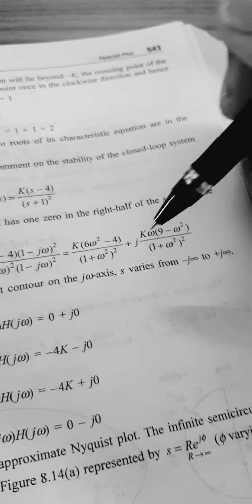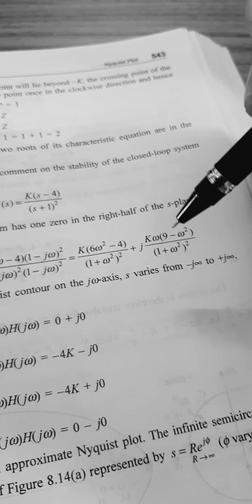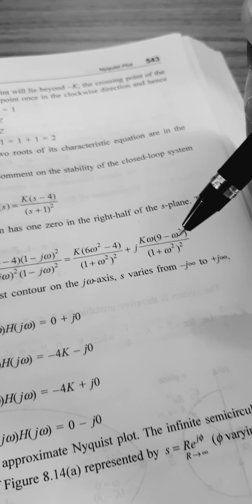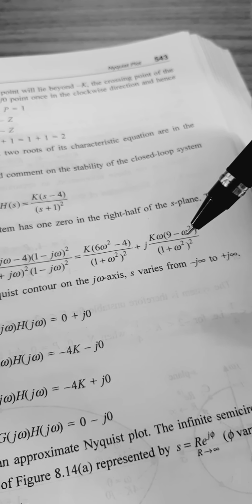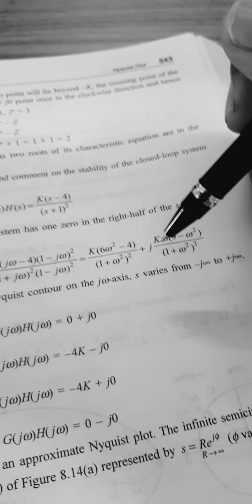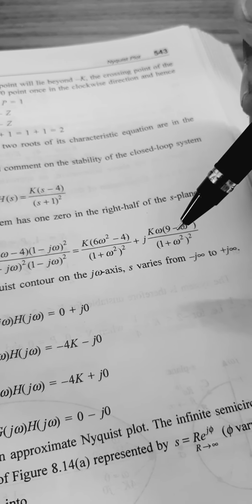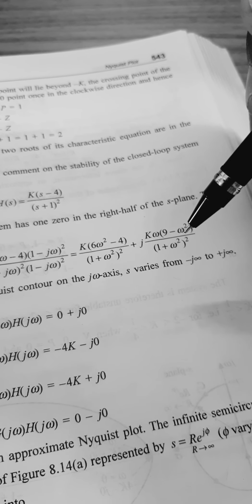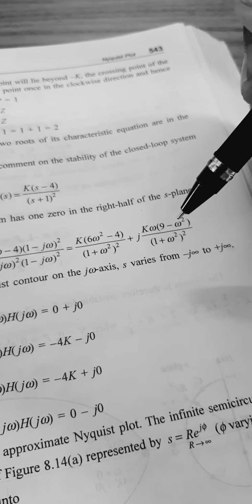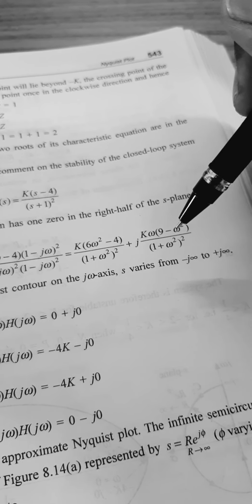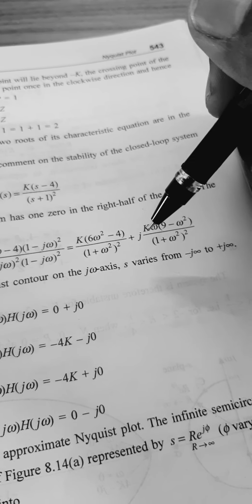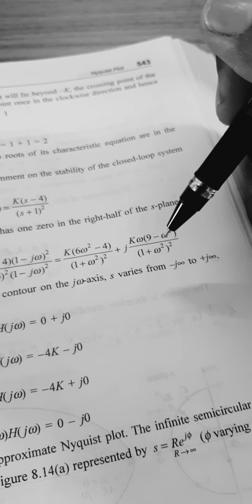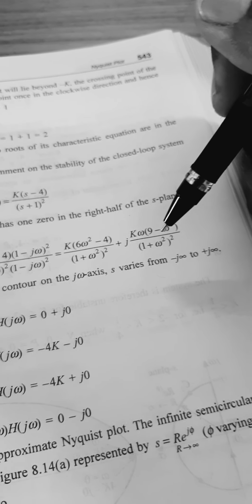Now plus j, k. This is minus infinity. Here also omega square means minus infinity square, that becomes plus infinity square. But there is a minus sign here. Here also a minus sign is there. Minus minus 1 will cancel. So omega into infinity square, so infinity cube.